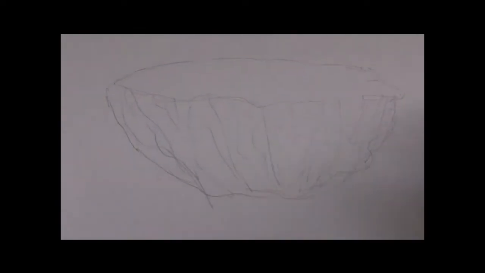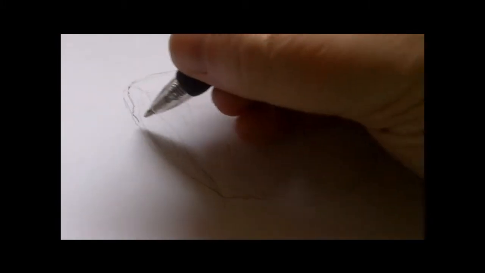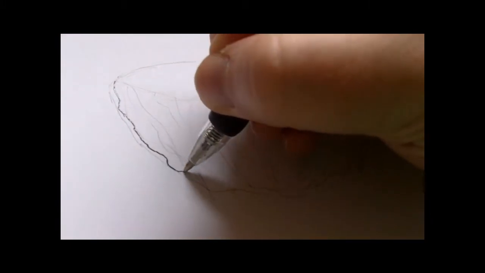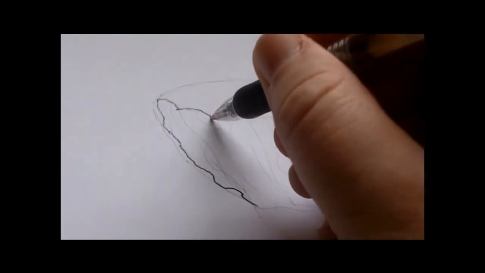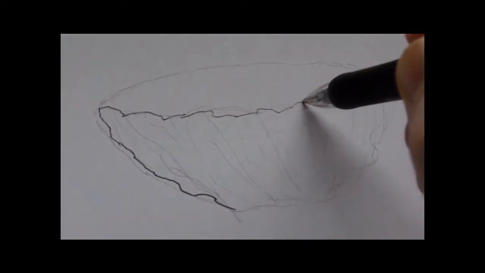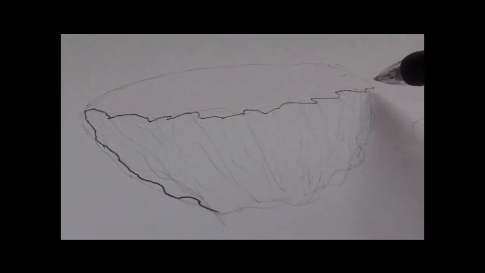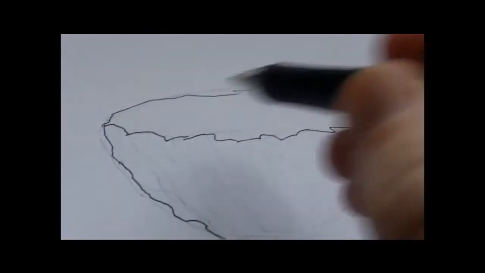So we can just start inking one of these. Now it comes to the point of trying to improve the drawing as well. So we want to refine things. Some jagged lines on the top.